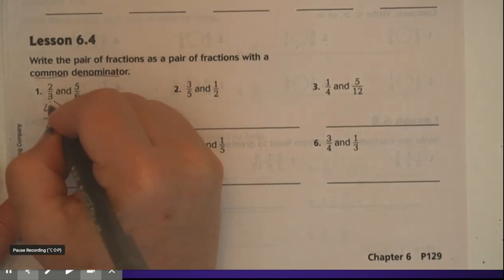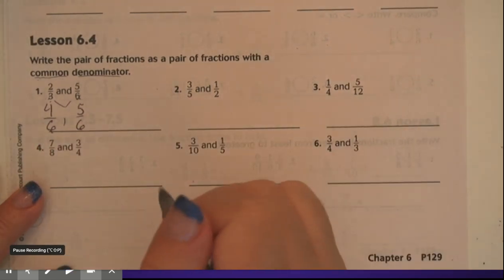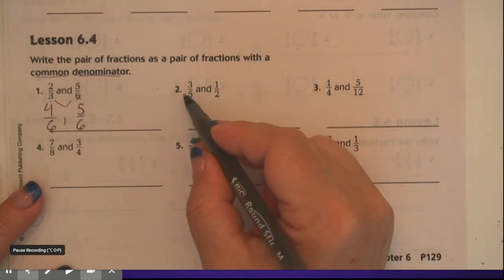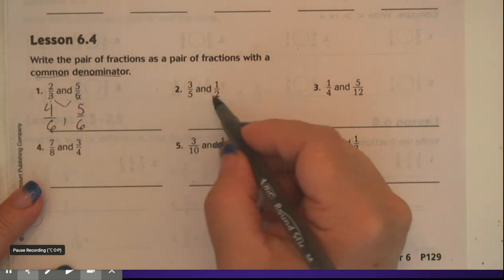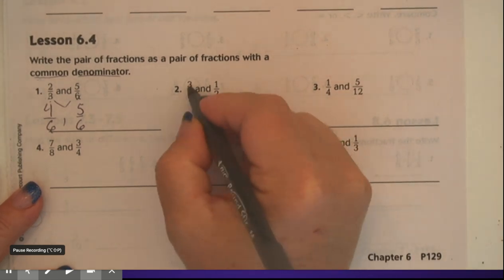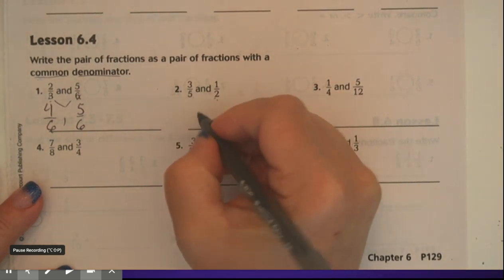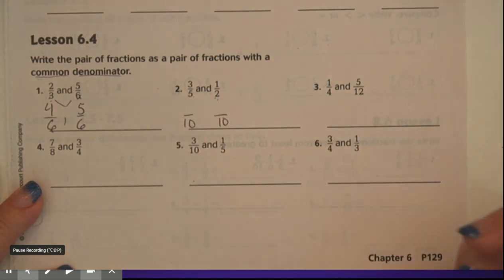Do the same thing to the top. 2 times 2 is 4. And this one we just left alone. Here we have a 5 and a 2. Well, they don't have any factors in common, but they do have a multiple in common. They can multiply to each other. 5 times 2 is 10, 2 times 5 is 10. They both have a multiple of 10.